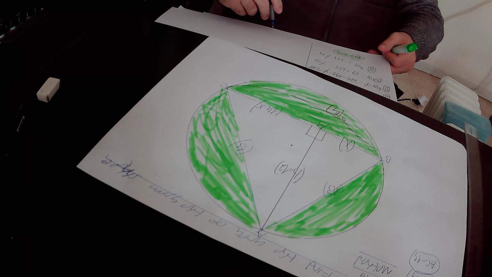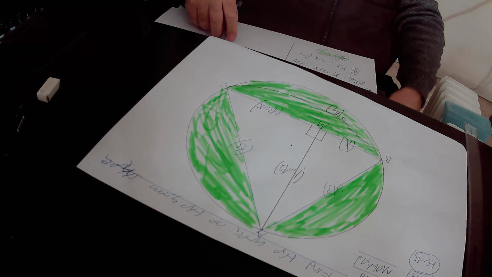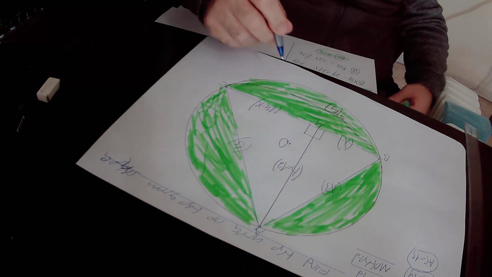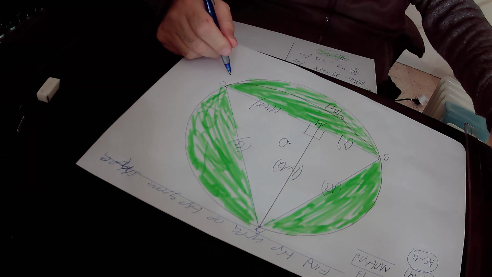In the next step, we will define the center of this circle as O. We'll join points O and A together by a straight line.